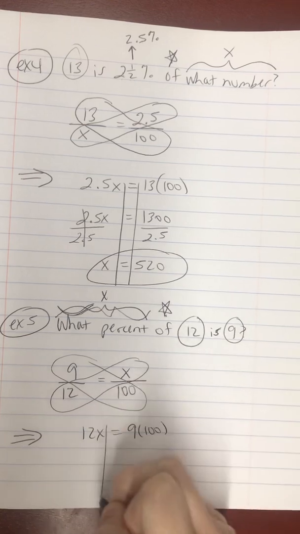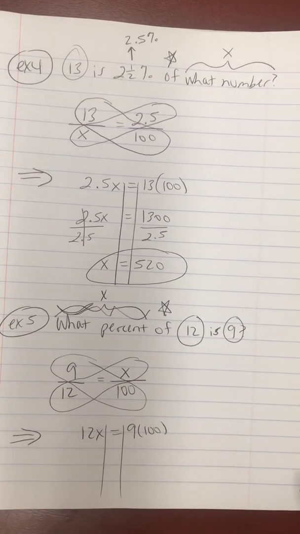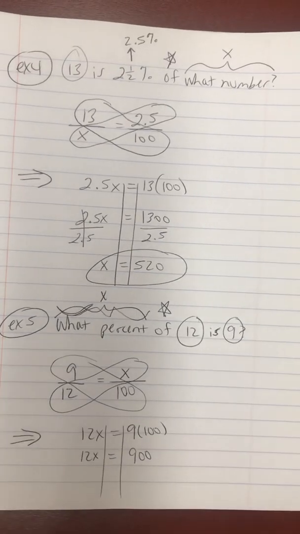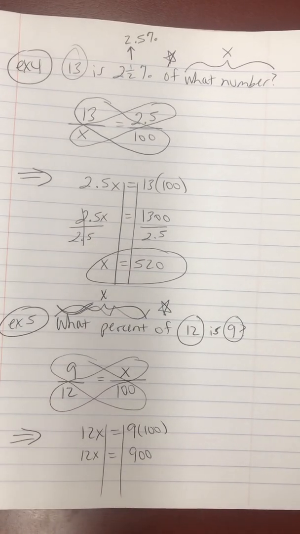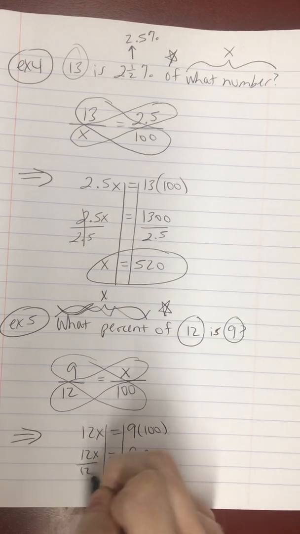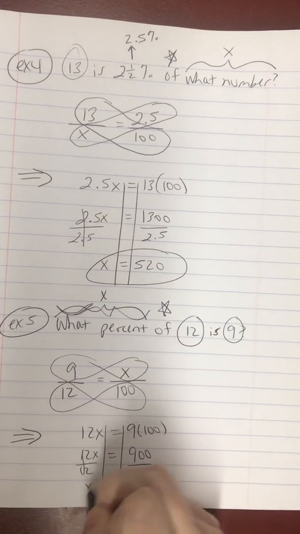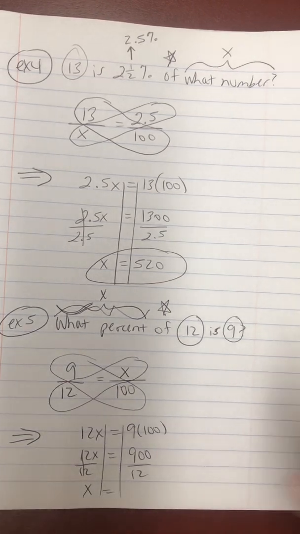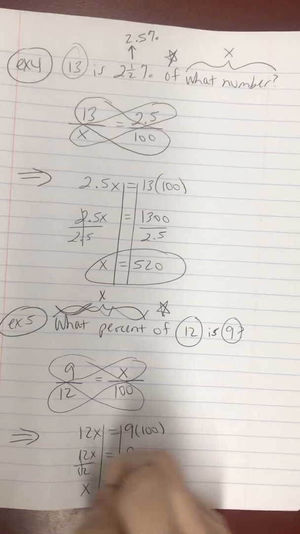I think we can all do that one in our head, which is nice. 9 times 100 is 900. And then your last step is to get rid of that 12 attached to the x. Divide by 12, and you get x equals 900 divided by 12, which comes out to a nice 75.